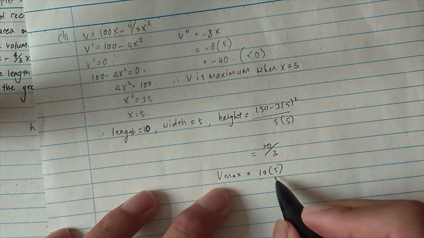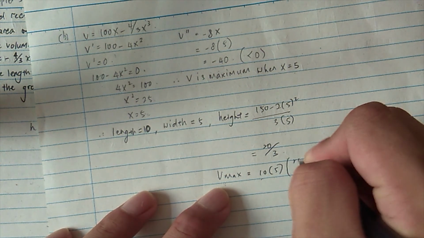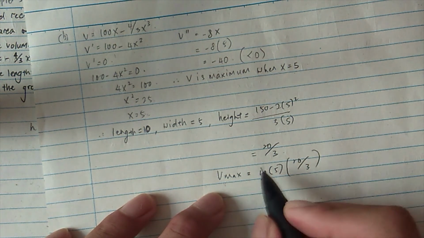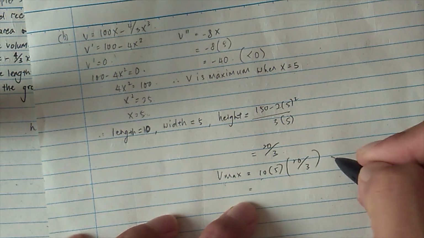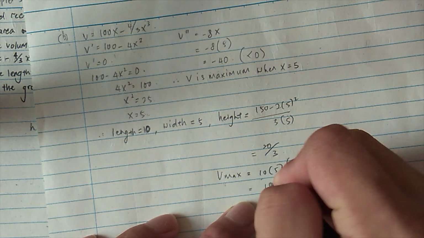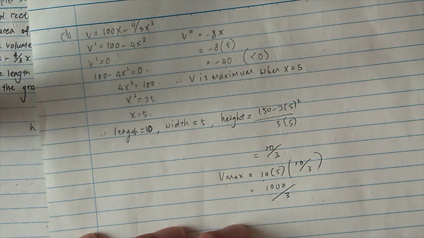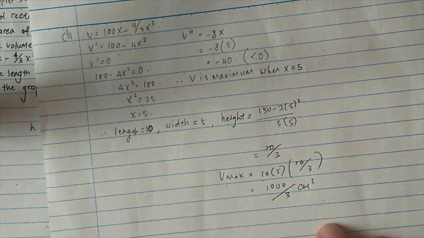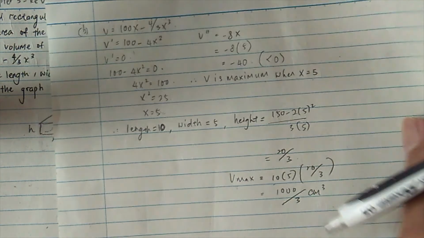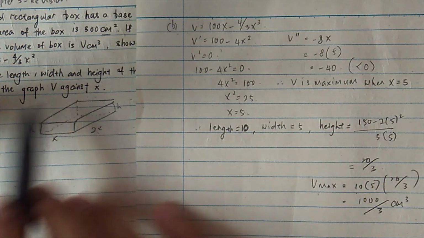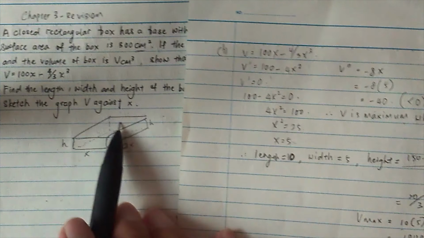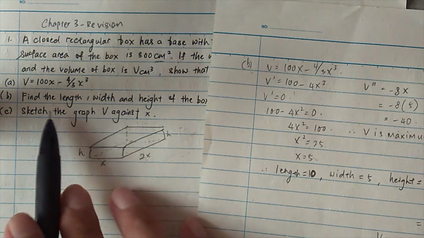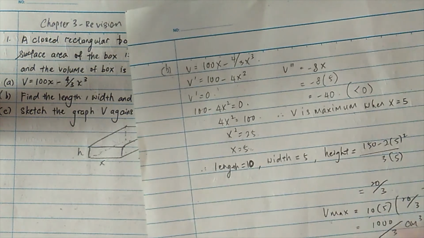The length, the width, and the height for this maximum rectangular volume. So we will get this volume. Actually, it will be this one, like this. So now for the question C, sketch graph V against x, right? This one. We need to sketch this one.